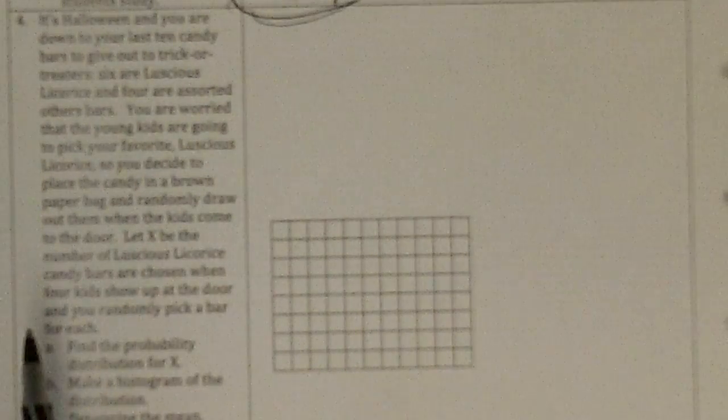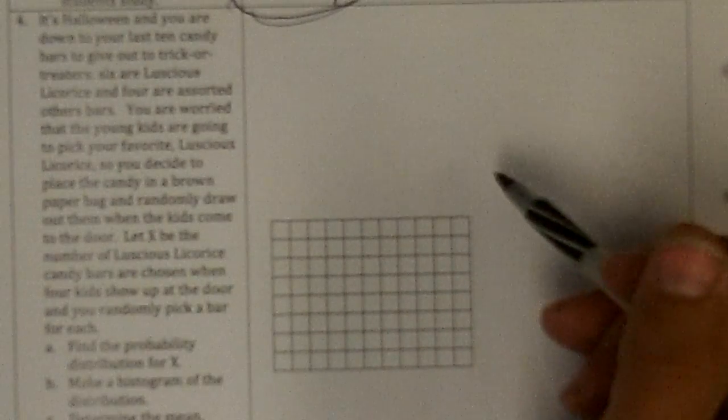Okay, number 4 in the test, chapter 8. It's Halloween, and you are down to your last 10 candies. You have 6 luscious licorice and 4 others, and you're worried that you're going to lose your luscious licorice. So you're going to let the kids draw randomly, and you're going to hope that they don't take your luscious licorice. And they don't get to choose it.